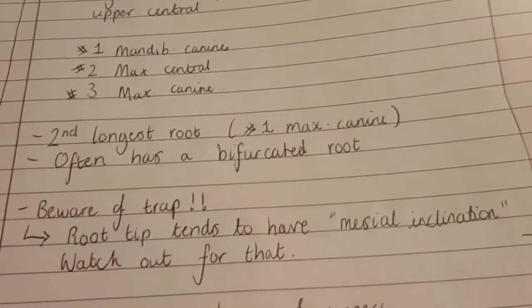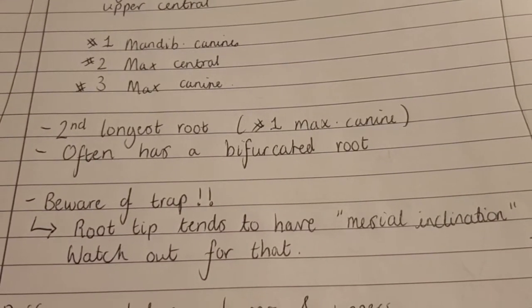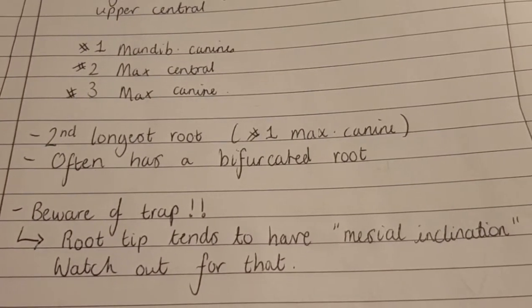Right, I've put an exclamation mark, beware of the trap. So for the mandibular canines, the root tip tends to bend mesially rather than distally on this particular tooth. As far as I know, this is not true for any other teeth, so do watch out for that. Don't just look at the roots.